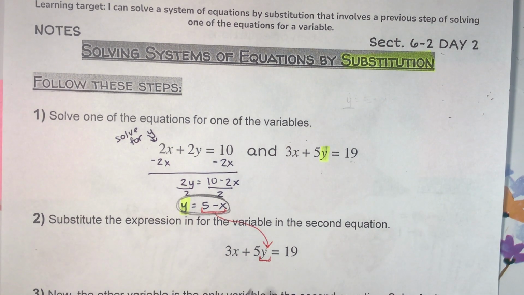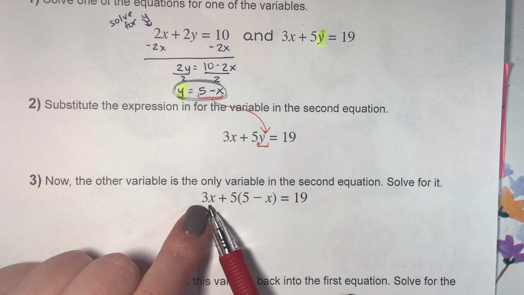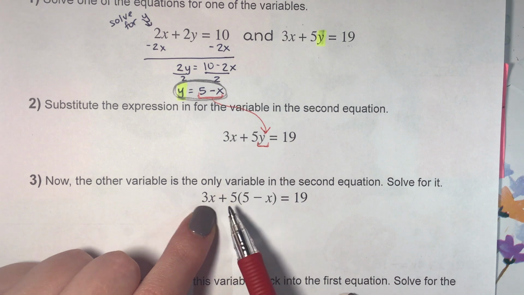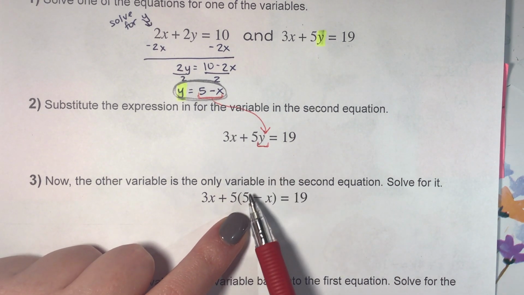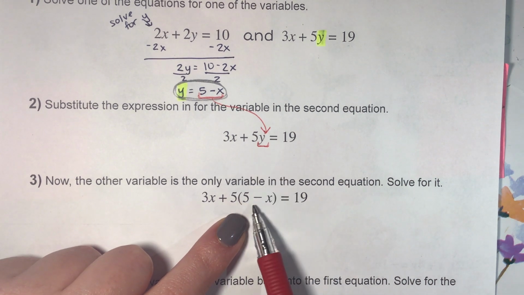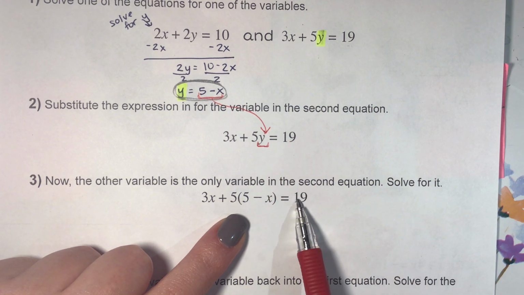So now I'm going to get 3x plus 5. Instead of the y, I wrote 5 minus x. Sorry, you guys, you can't see it. Let me do that again. I have 3x plus 5 multiplied by 5 minus x. So instead of writing y, I wrote 5 minus x is equal to, and then 19.